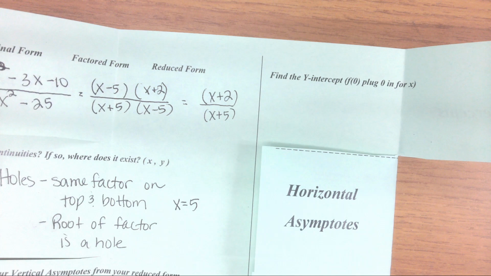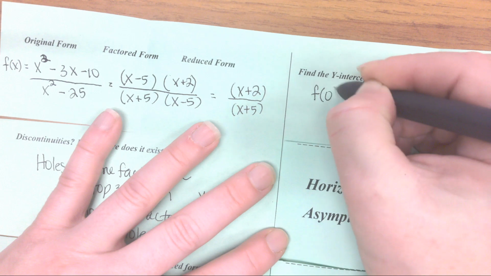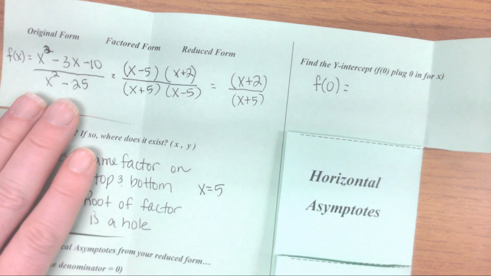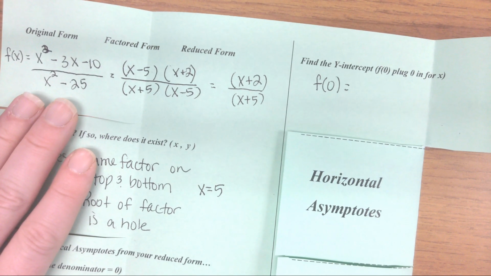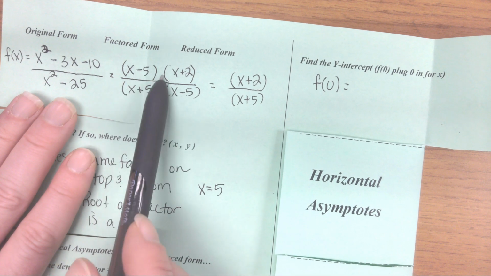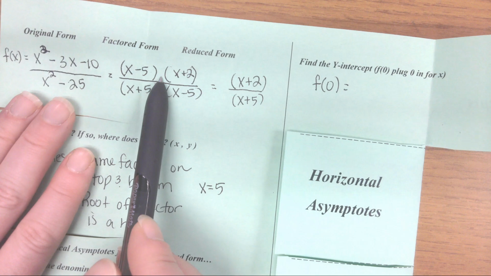In this case, if I plugged it in, and by the way, you can plug it in from any of the forms that you want. It doesn't matter. Just realize if you plug it in factored form, what operation is between the parentheses? Multiplication, so it would be like negative 5 times 2.